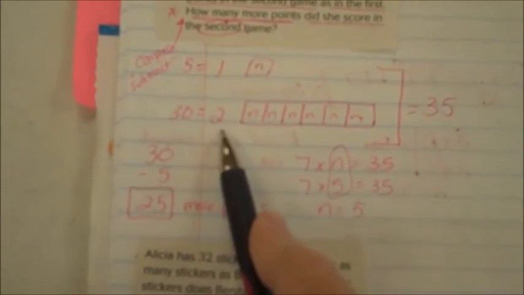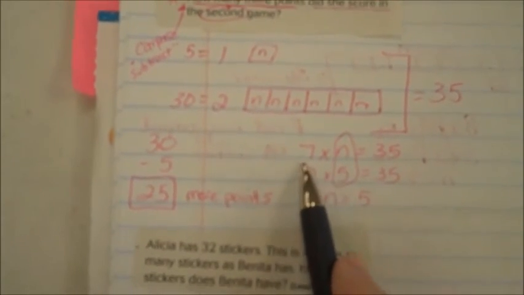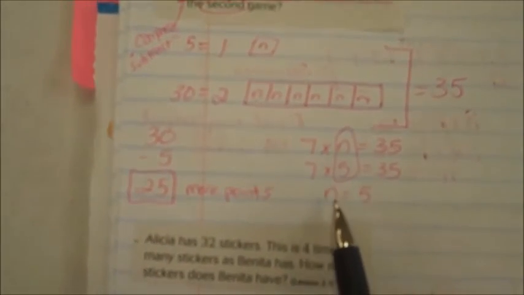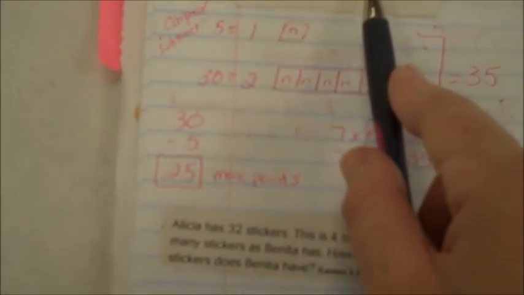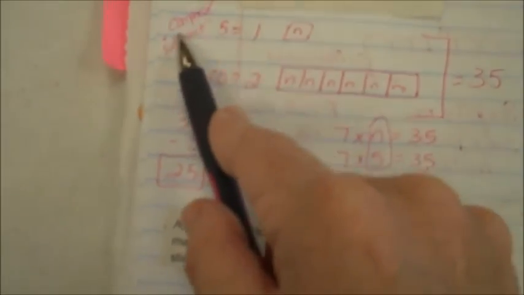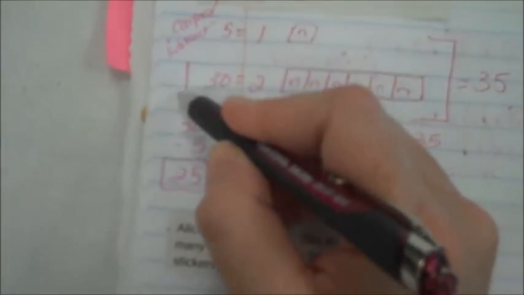I recommend that if you haven't already done number 6, that you do number 6 on your own. Pause the video. Check your work against my work. Okay, check your work because they gave you the total first. I put the total out here. They talked about game 1, game 2. I figured out that 7 times 5 is 35. So N is 5. But you need to subtract to find out how many more points she scored in the second game. Compare, subtract. So I just did that out here to the side.